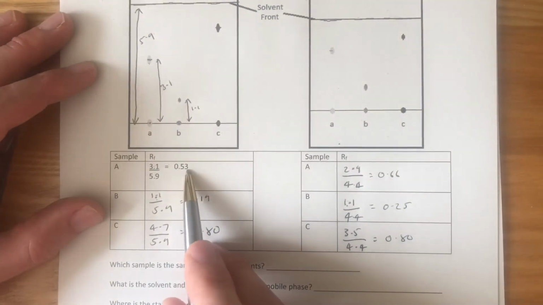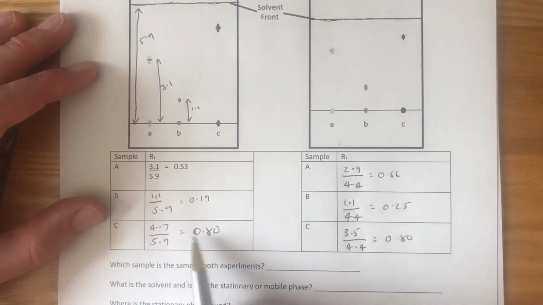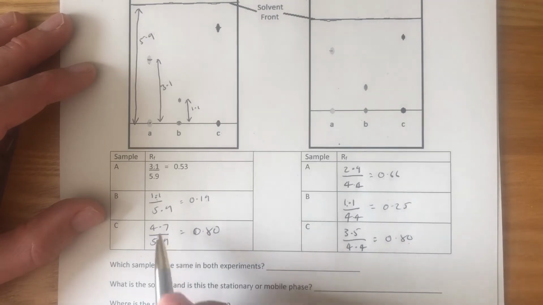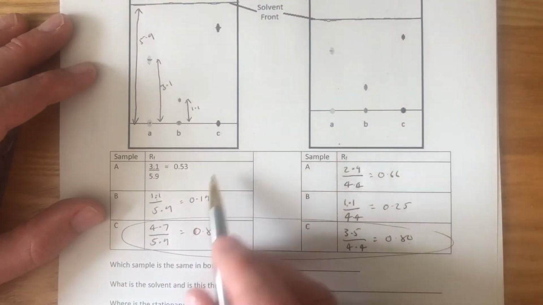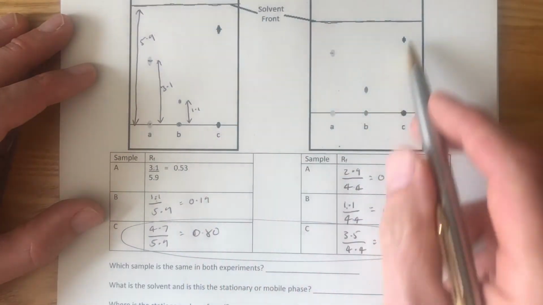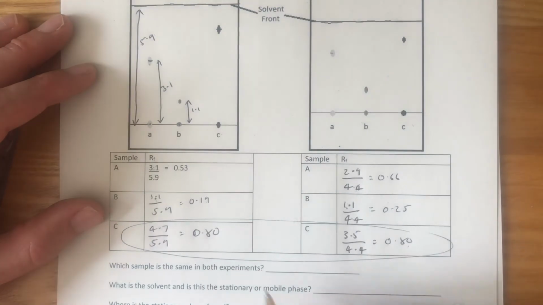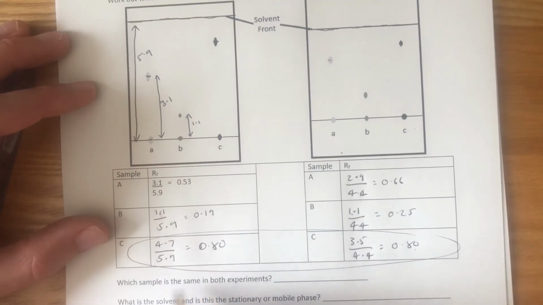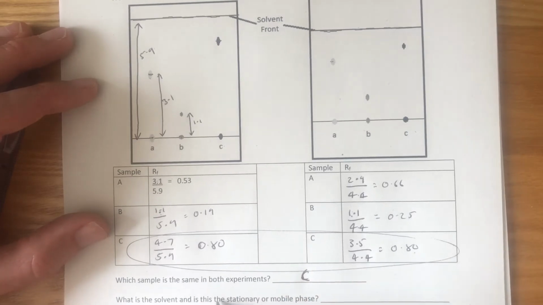Okay, well, 0.53 isn't any of those. 0.19 isn't any of those. 0.80, 0.80. So C is the same on both experiments, even though it ran different distances. We're not interested in the distance, we're interested in the distance compared to the solvent front. Okay. Right, which sample is the same in both experiments? C.